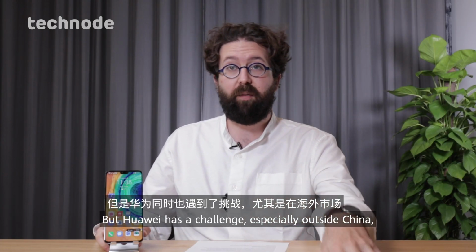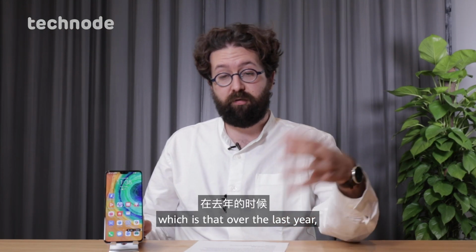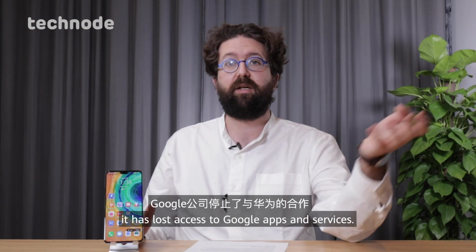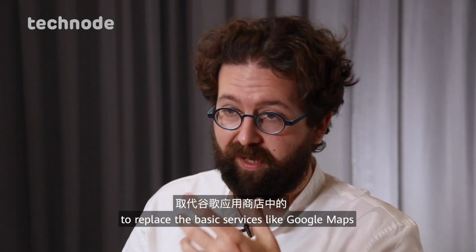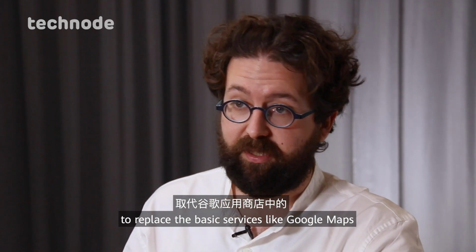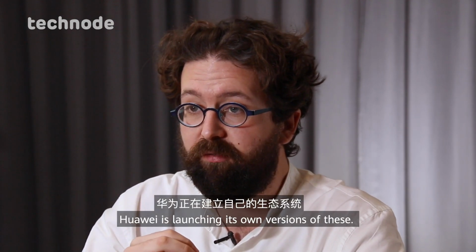But Huawei has a challenge, especially outside China, which is that over the last year, it's lost access to Google apps and services. So in order to overcome that challenge, to replace the basic services like Google Maps and the Google Play Store, Huawei is launching its own versions of these.